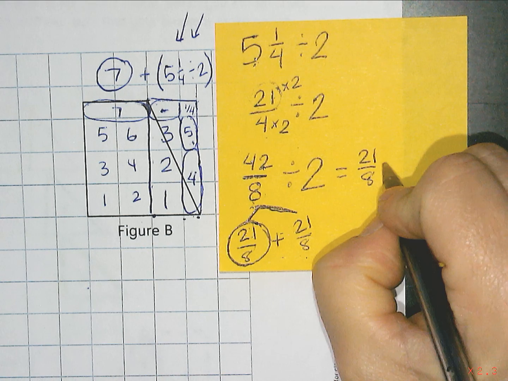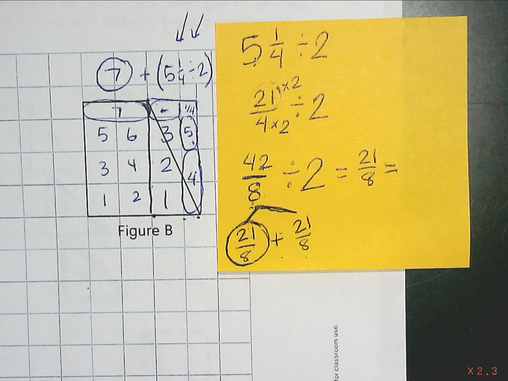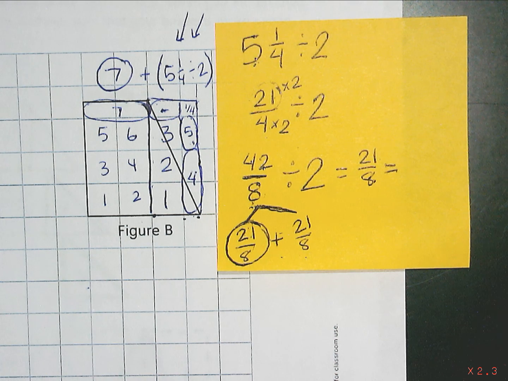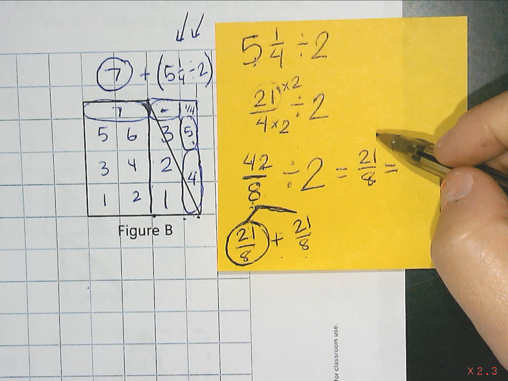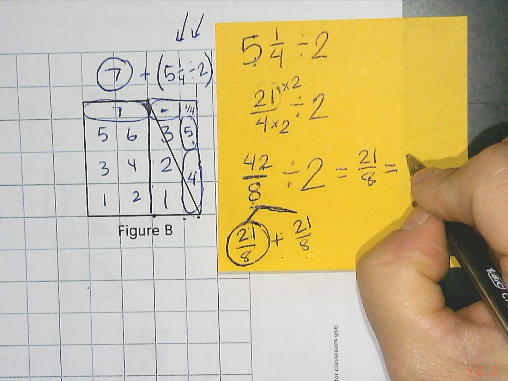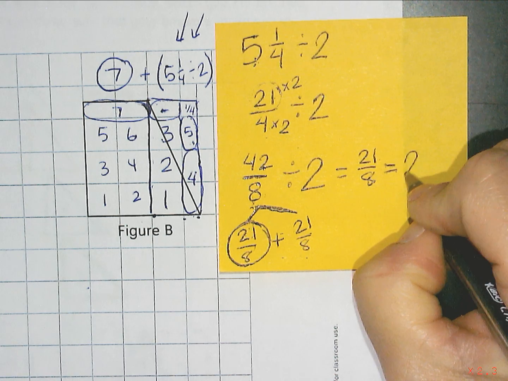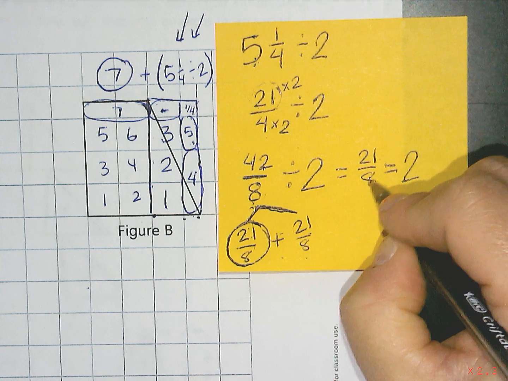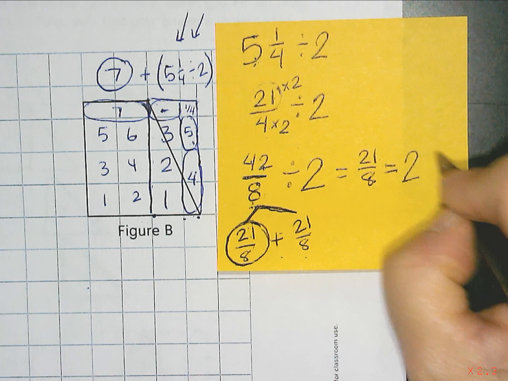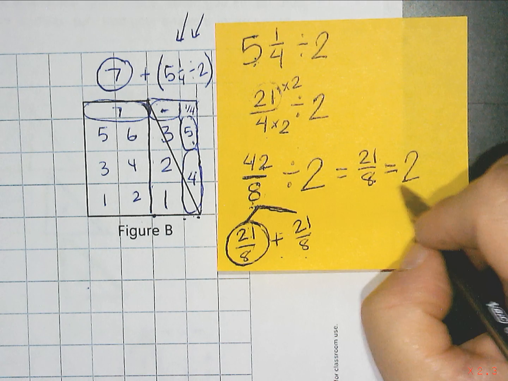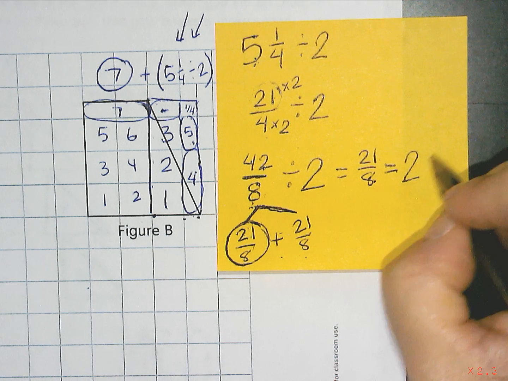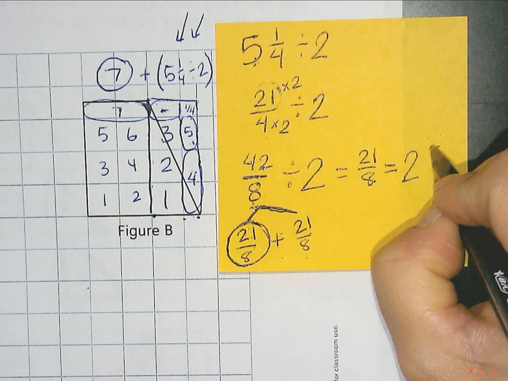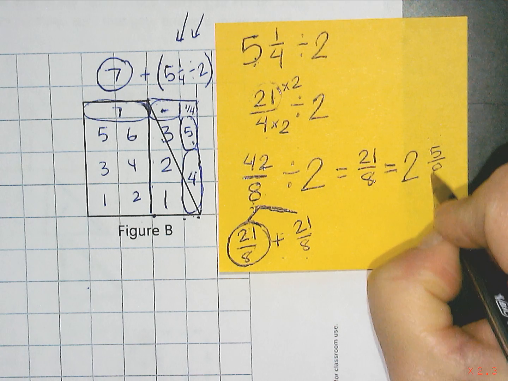I'm going to change that into a mixed number. So I have to ask myself, well, how many times does 8 fit into 21? And it goes in 2 times. And then I need to say, well, how many would be left over? So 2 groups of 8 would be 16. So that means I have 17, 18, 19, 20, 21, 5 eighths left over.